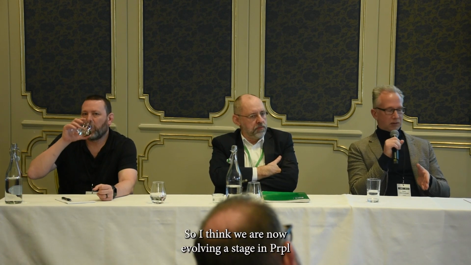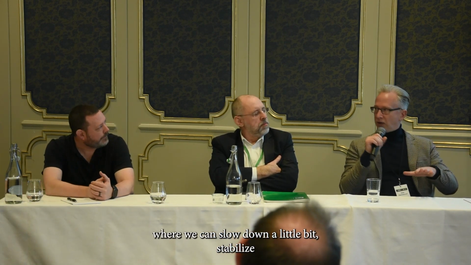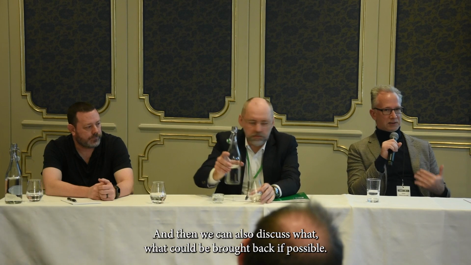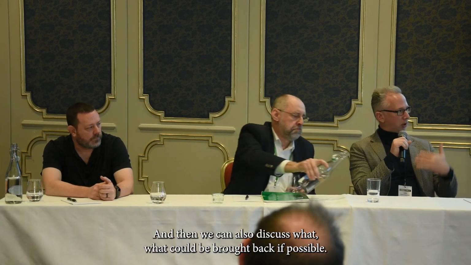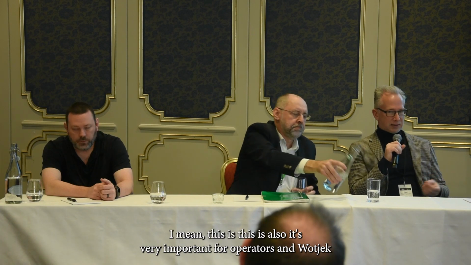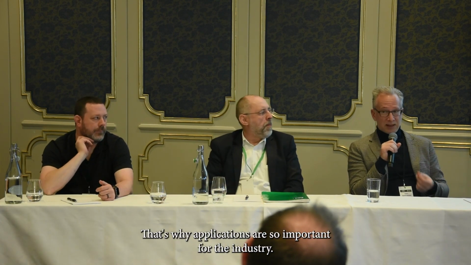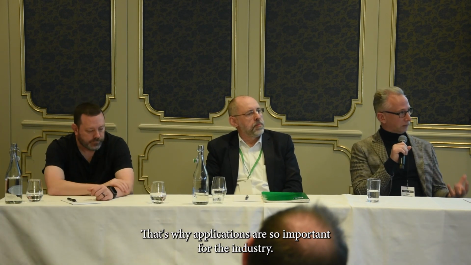I think we are now evolving to a stage in Purple where we can slow down a little bit, stabilize things, refine things, and then we can also discuss what could be brought back, if possible, and what would make sense. Right. This is also very important for operators, and Wojtek emphasized it many times. It's speed. You need to bring your products to the market. That's why applications are so important for the industry.